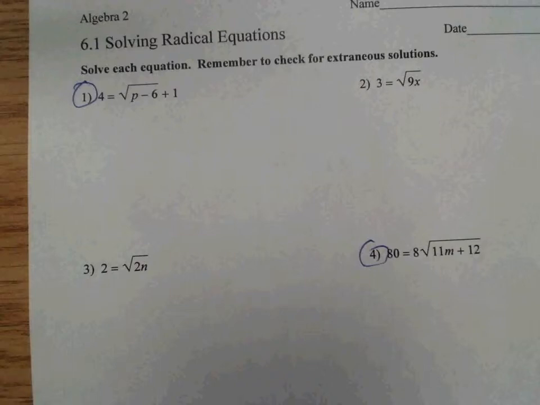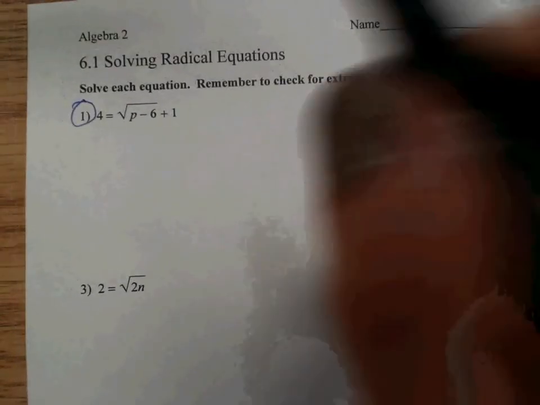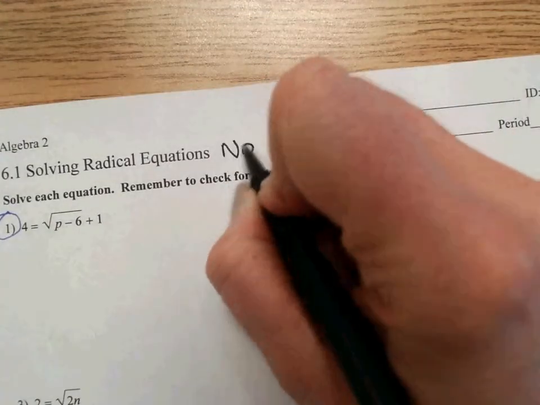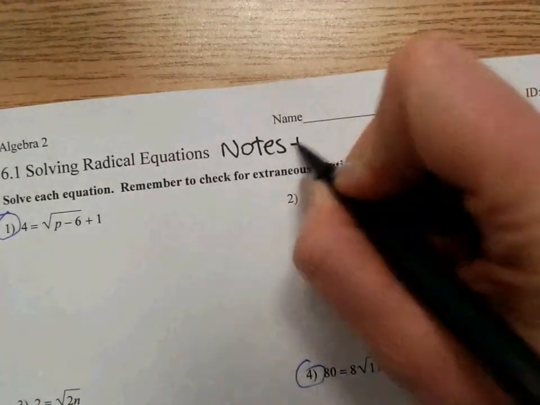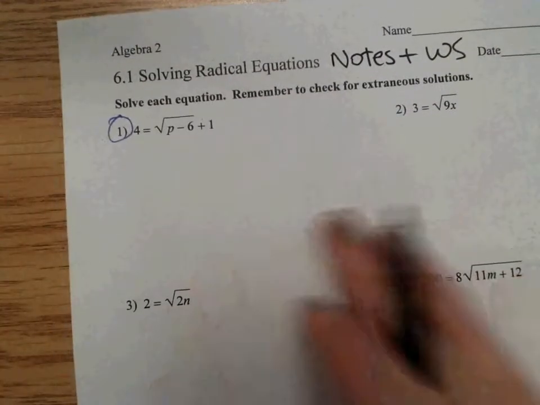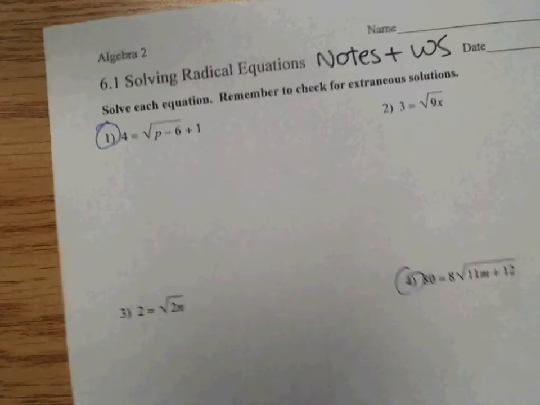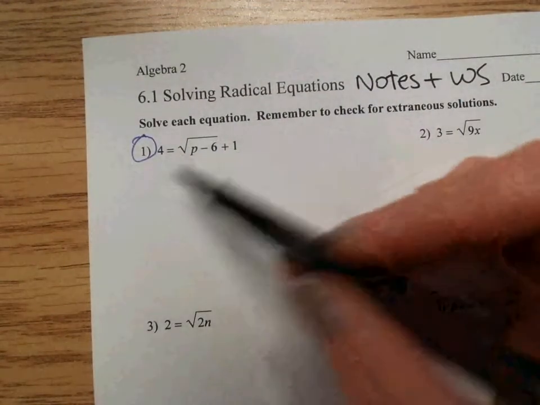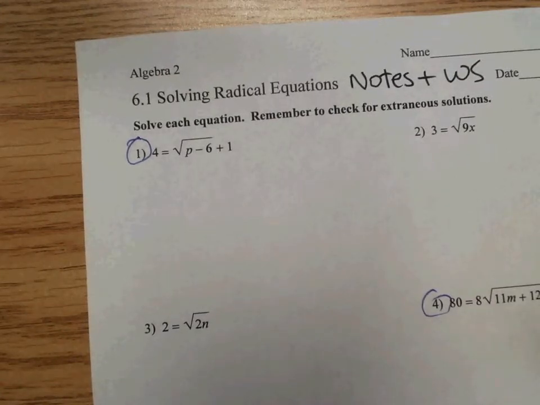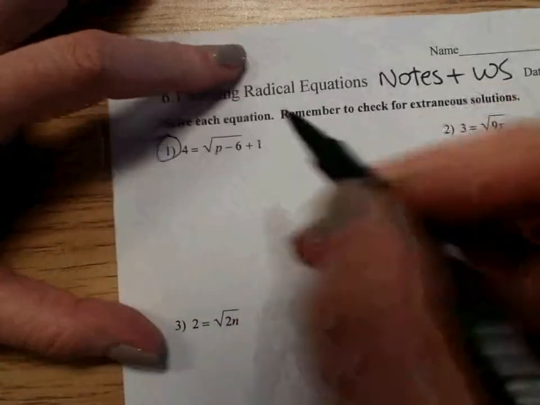Today's lesson is 6.1 radical equations, and this is actually going to be both our notes and our assignment or our worksheet. So I'm going to do several of the problems on this page, starting with number 1. Solving radical equations is very similar to solving a typical equation. We'll just need to get rid of our radical sign.